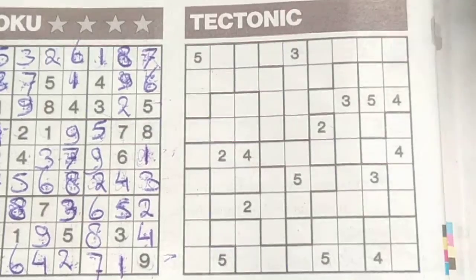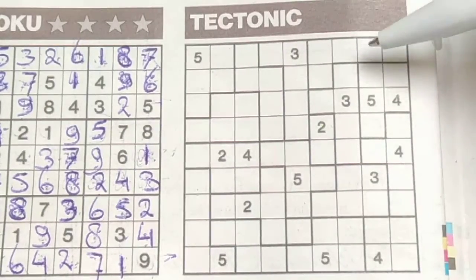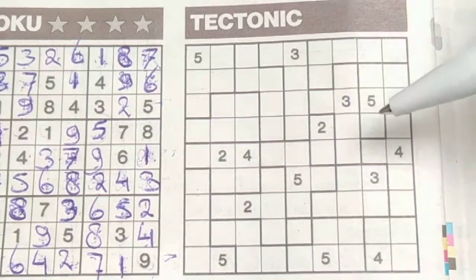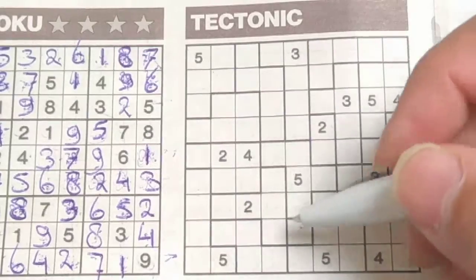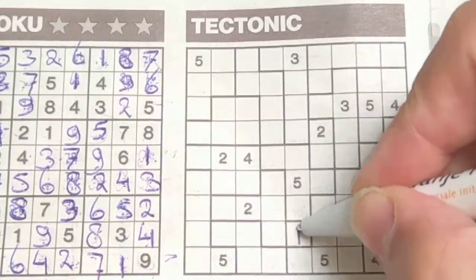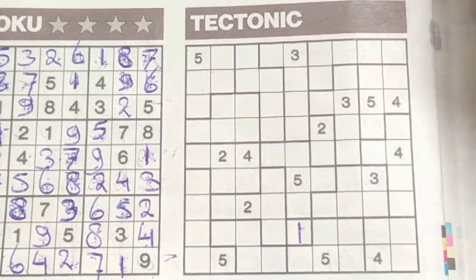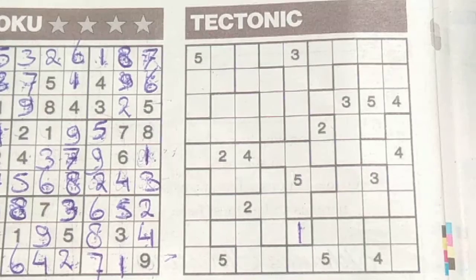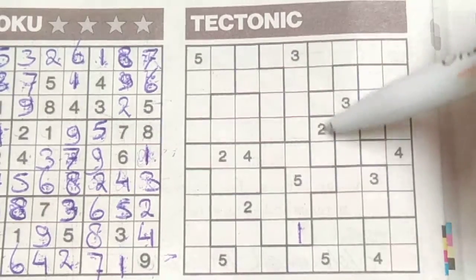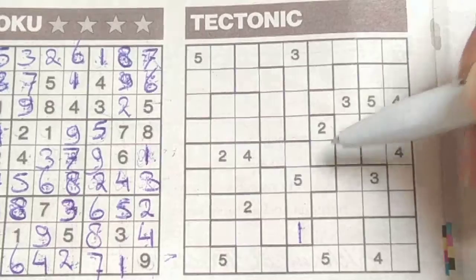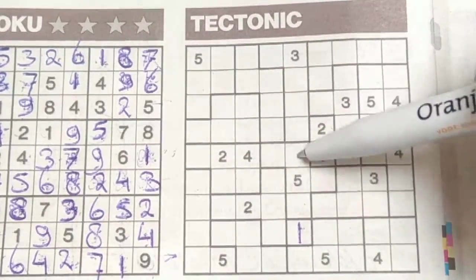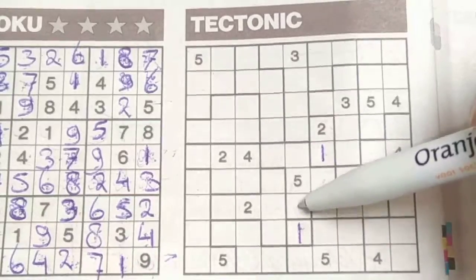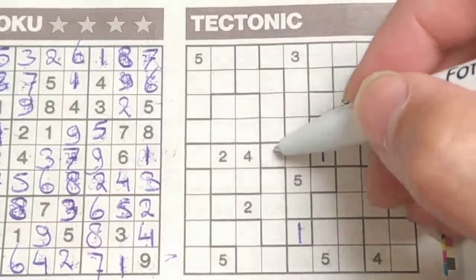And the first question is, can you see the single box? Yes, I can see this is the single box. So this should be a 1. Do we have double or dual box? Yes, we have a dual box here, so 2 and a 1. This should be a 1. That means these two boxes cannot be a 1. This box cannot be a 1. One box left for the 1 should be here.